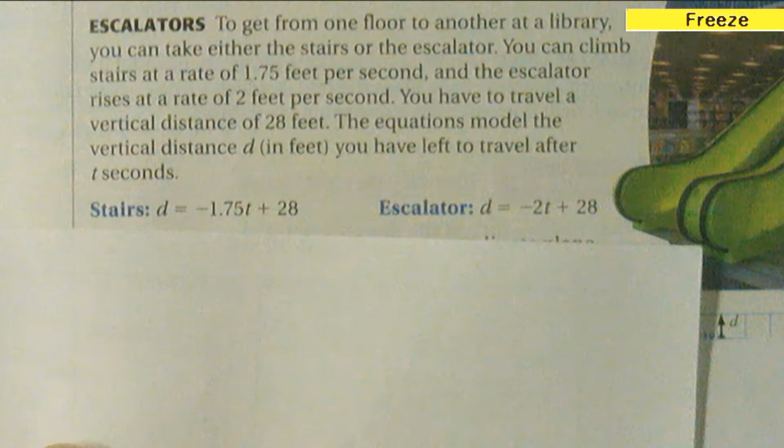The equations model the vertical distance D you have left to travel in T seconds. Which is why your slope is negative, because you're taking that distance off of that 28 the more you go. Can you guys see that? Do you understand why it's a negative slope? Because we're covering that distance and we're subtracting it off of the 28 total feet you have to go.